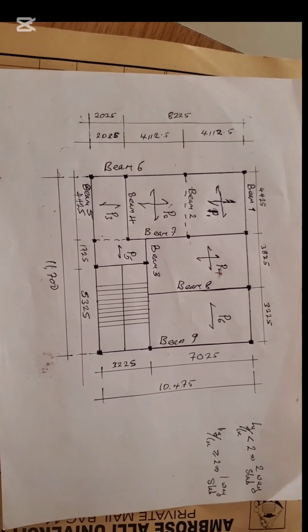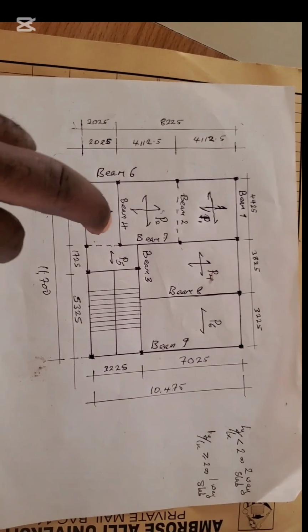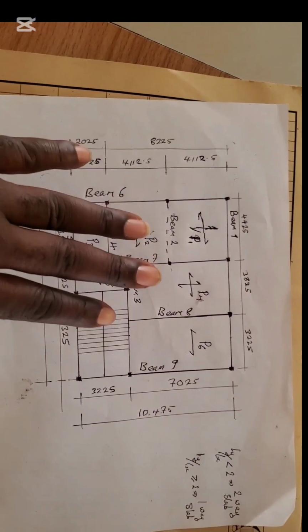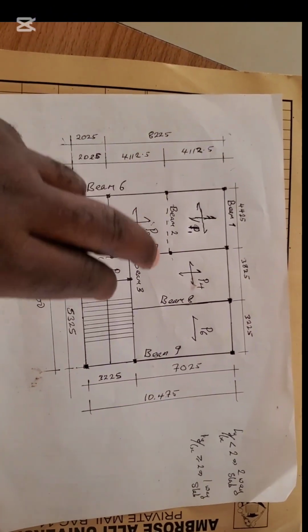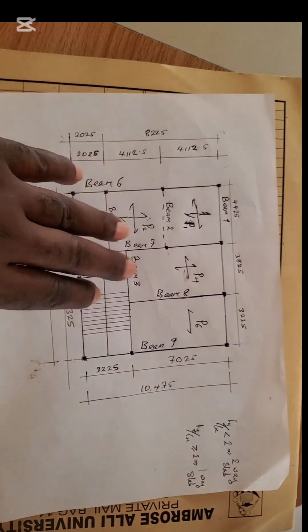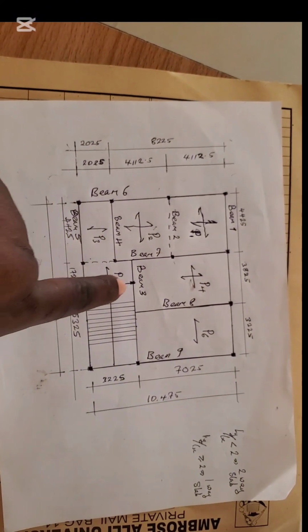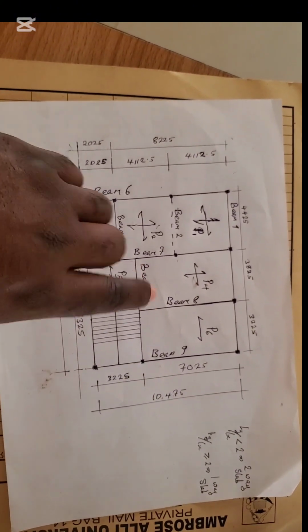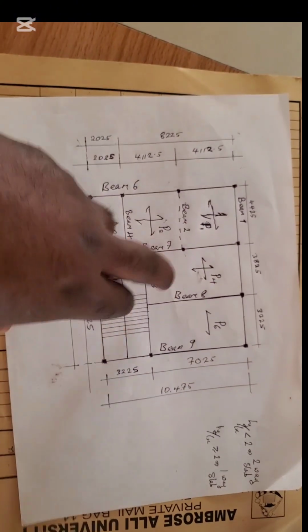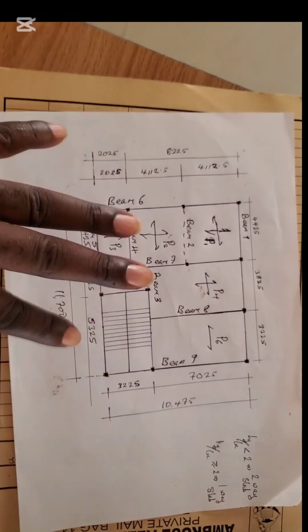In the next class, we are going to be talking about loadings. But before the next class, note that this particular design is the ground floor, which we are still going to use for the first floor and the roof level. Since they are the same, this is the slab arrangement. After the calculations, we will tell you how everything is done.